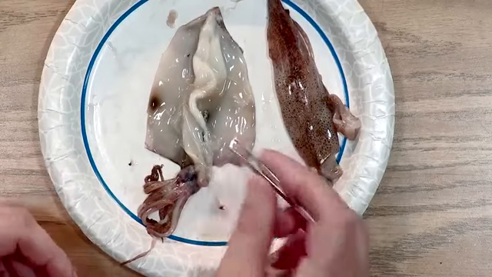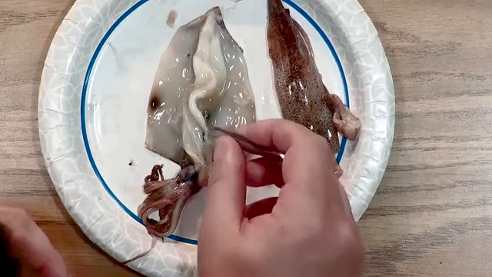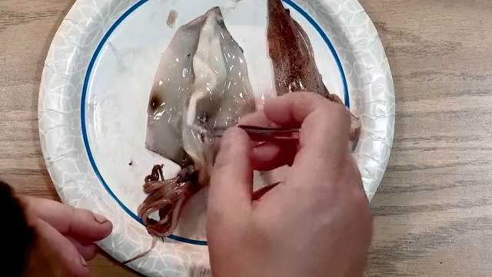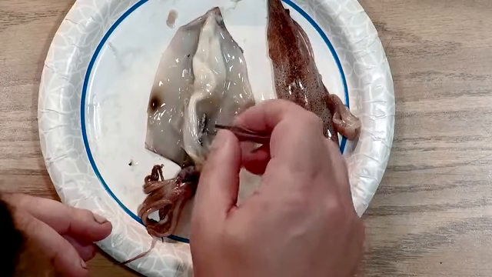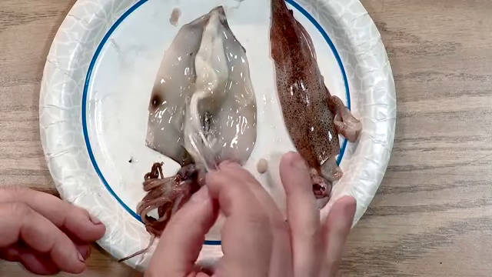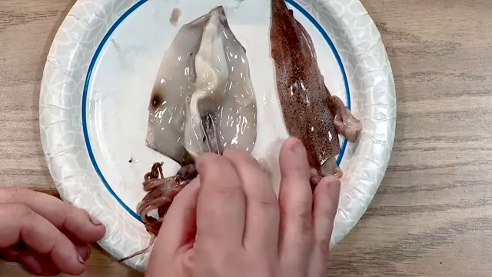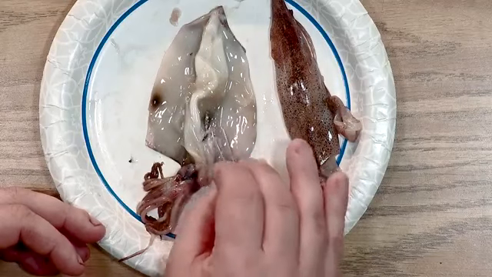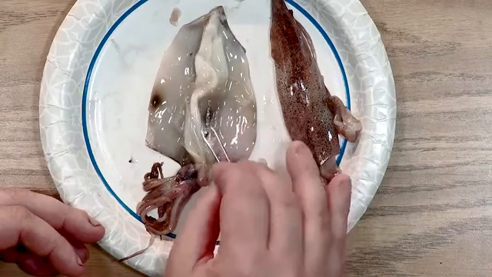First thing I want to point out, we talked about the ability to have the ink. Well, right here, I'm going to move this piece out of the way. You can see a shiny, once again, I'm going to use that word, iridescent or metallic looking object. And that is the ink sac right here.